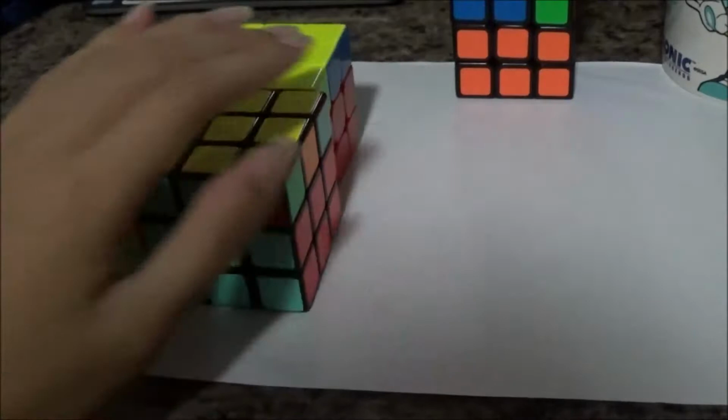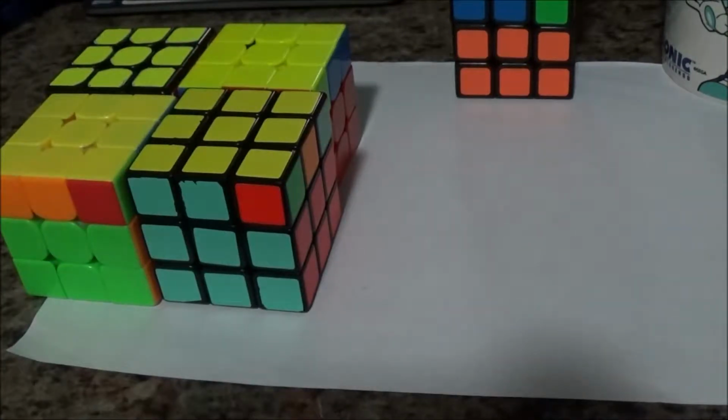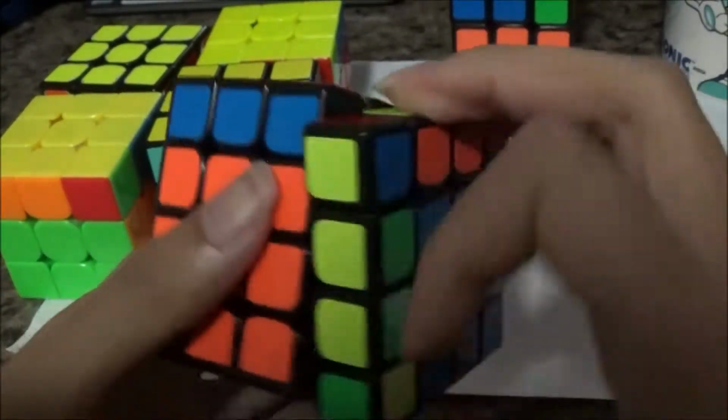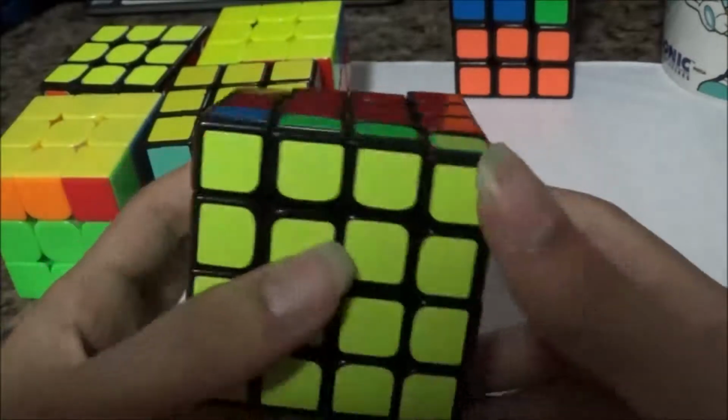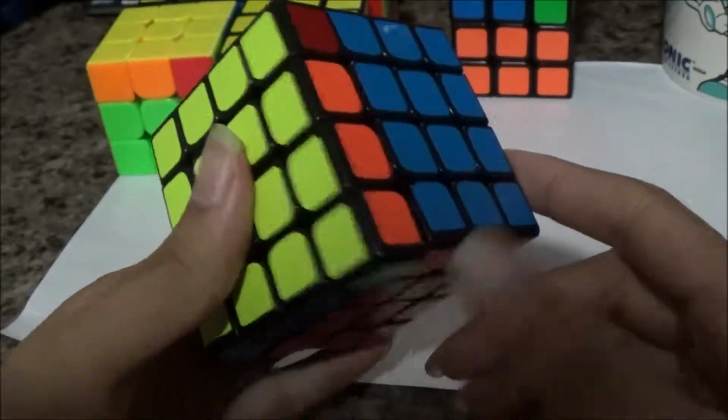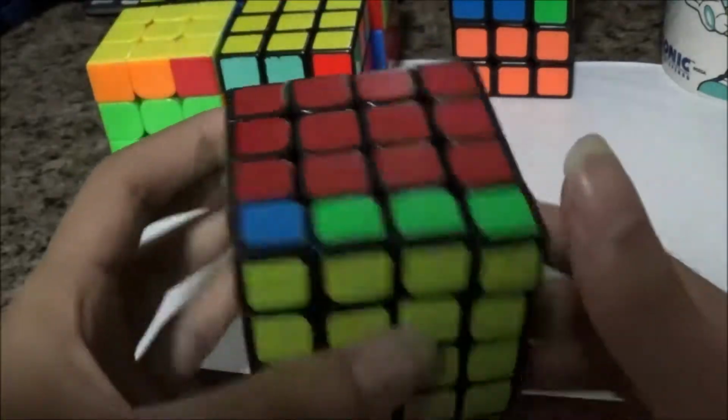So like, let's say if you hit this ugly case, if I can set this up correctly, this N-perm case, where I see people would just do the PLLs that you guys would know, A-perm and U-perm, of course, because those are beginner algs.